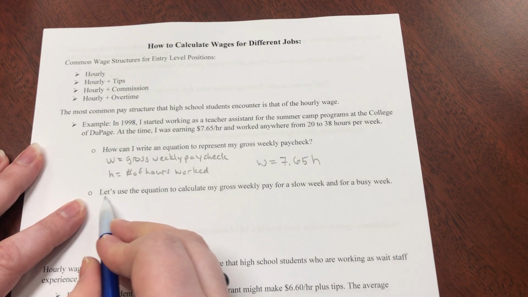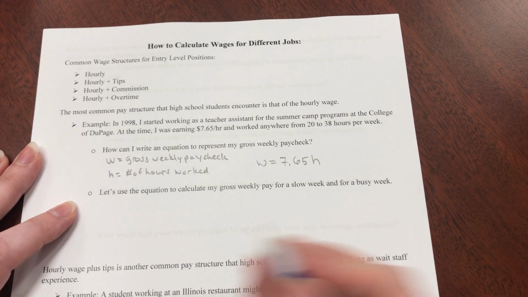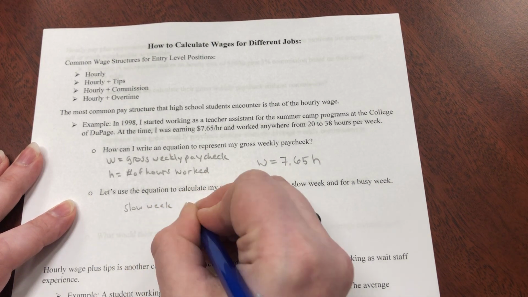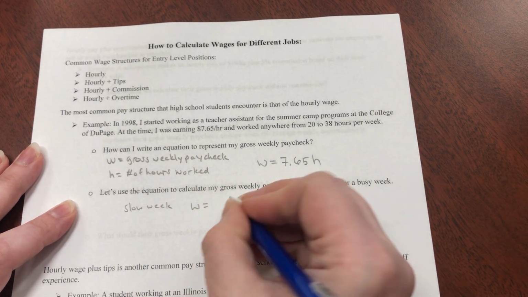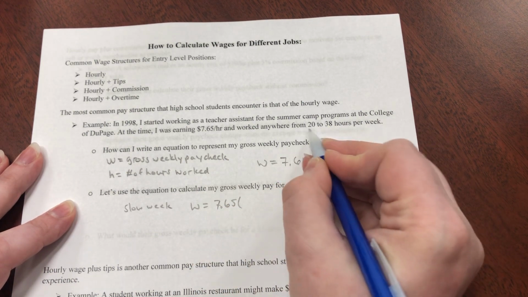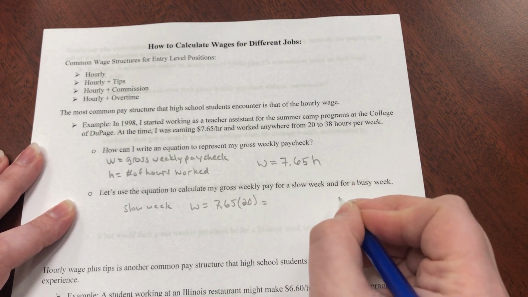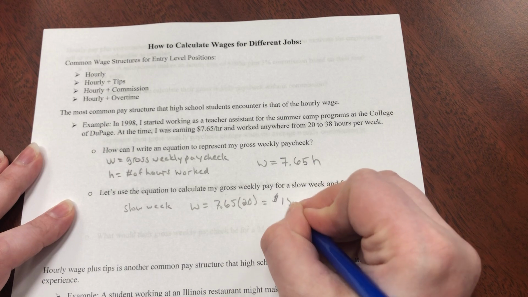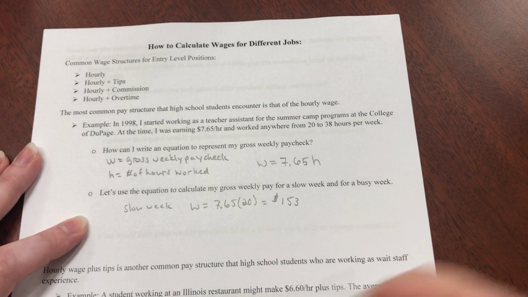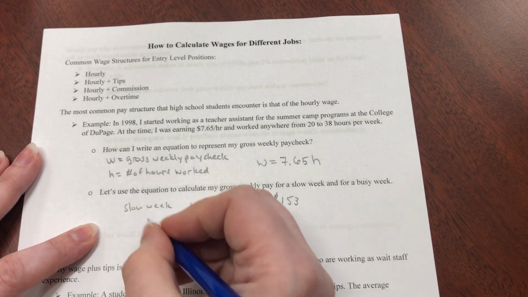Now, let's use the equation to calculate my gross weekly pay for a slow week and then also for a busy week. So for a slow week, my gross weekly pay would equal my $7.65 per hour times the 20 hours that I would have worked. Now that would have come out to a total of $153 for that paycheck. Now that's, again, before taxes are taken out. So the paycheck I would have seen actually being deposited in my account would be smaller.